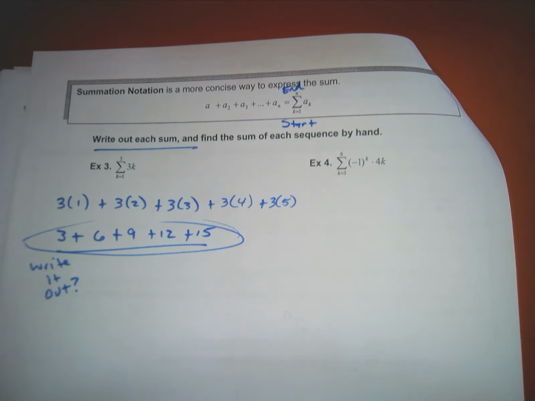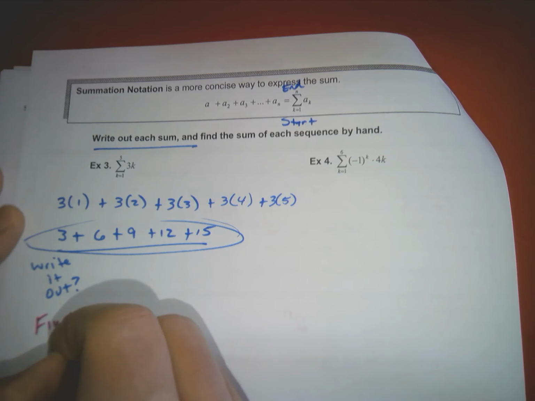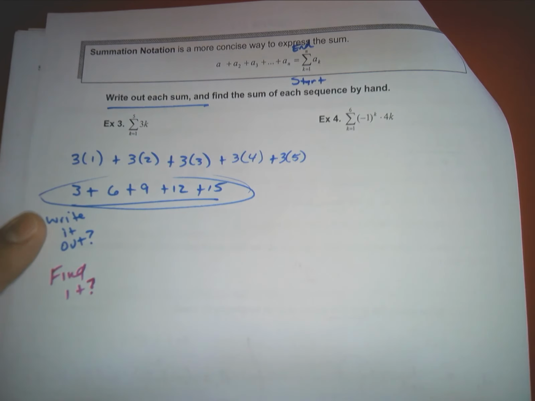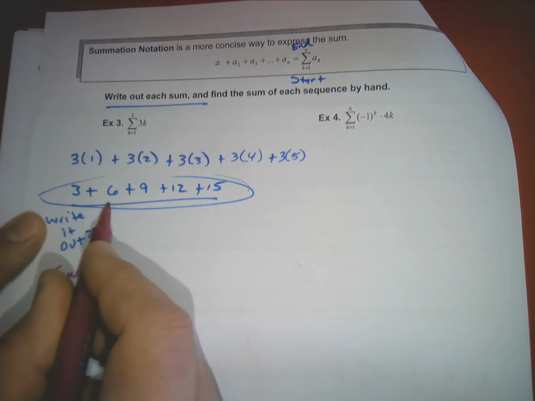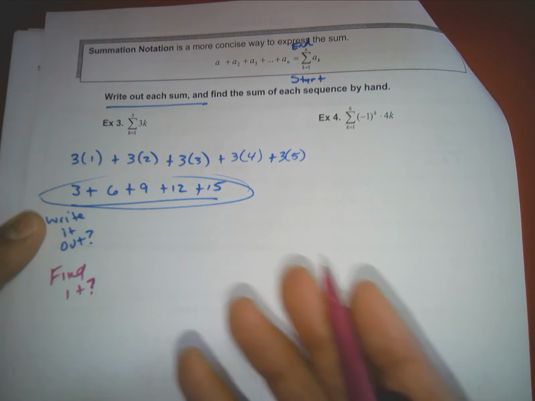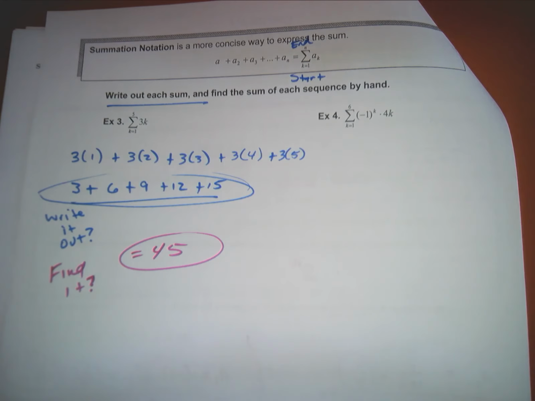If they ask me to find it, that's literally adding them all up, okay? So 3 plus 6 is 9, plus 9 is 18, plus 12 is 30, plus 15 is 45. Good stuff. Now you can use your calc. So all the symbol means is just add them all together, right? That's summation. Sigma is the Greek letter, and it just means add them all up.